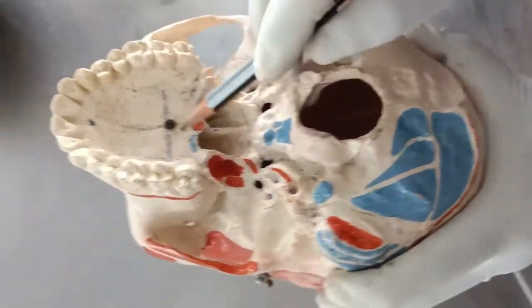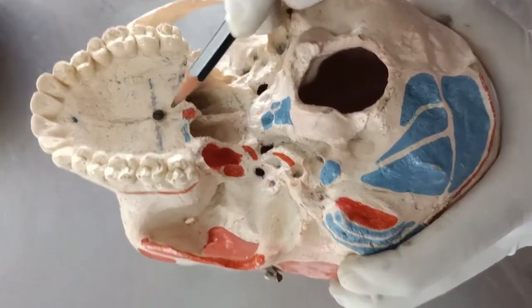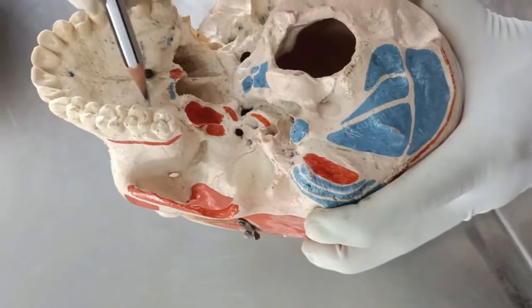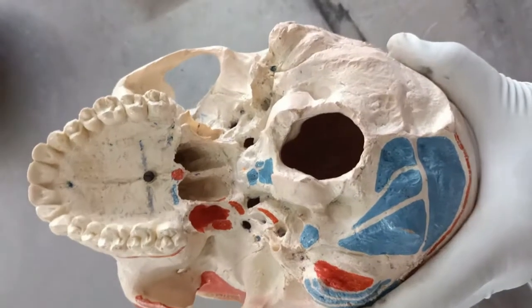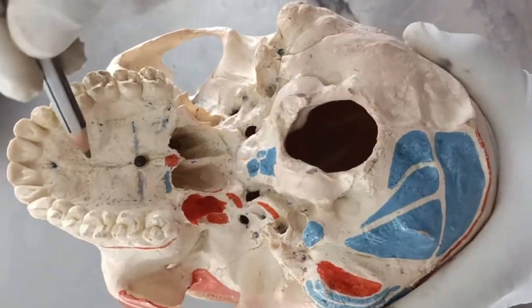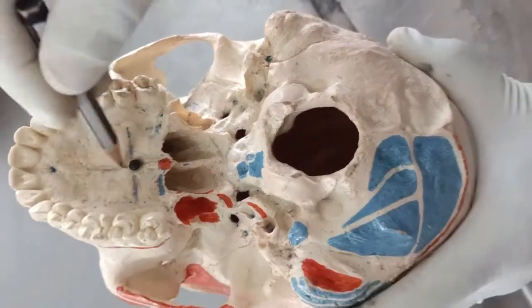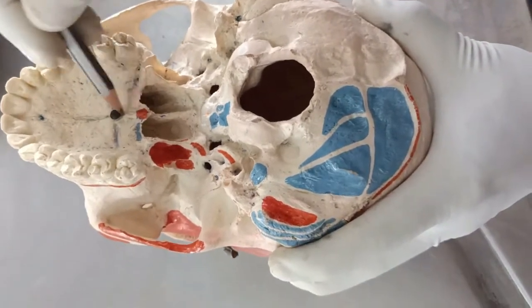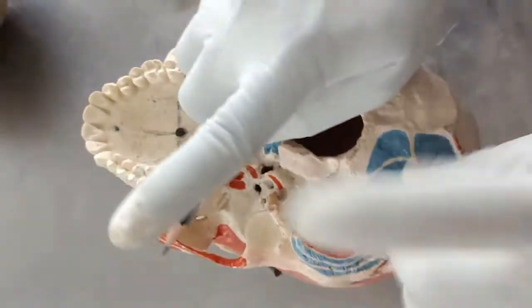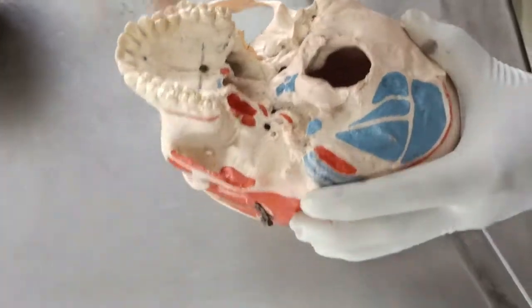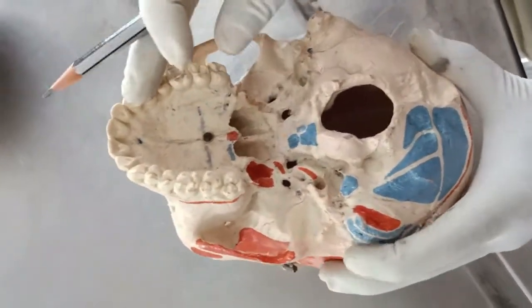Then here one more suture is there, in between the palatine bone and the maxilla. This suture we call the palatomaxillary suture. So this is the palatomaxillary suture, and this is the intermaxillary suture and the interpalatine suture. Totally it became a cross-shaped suture, and that is what we call the cruciate suture.